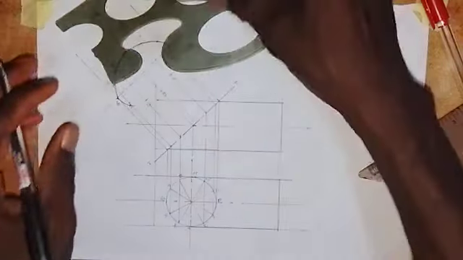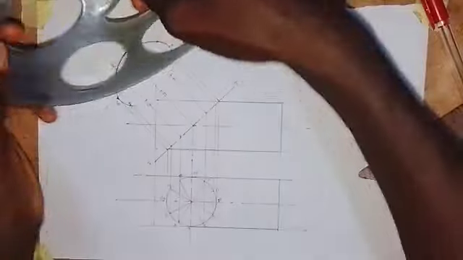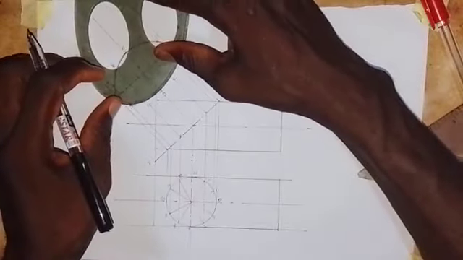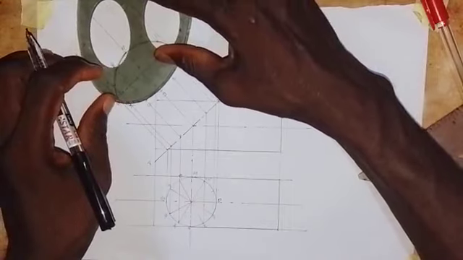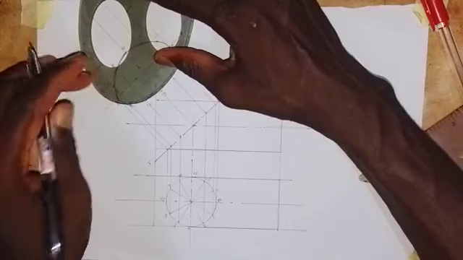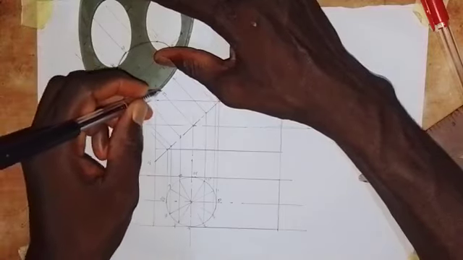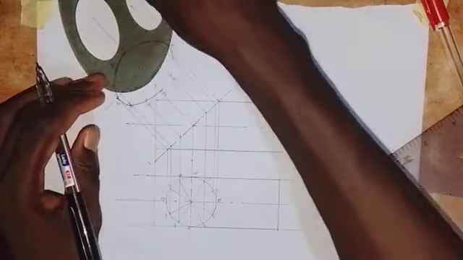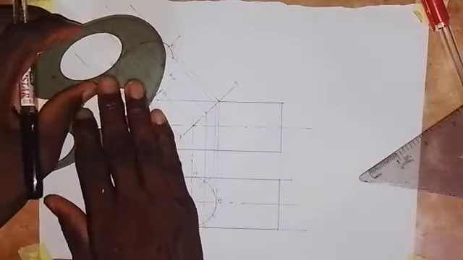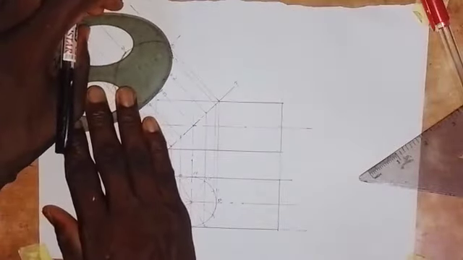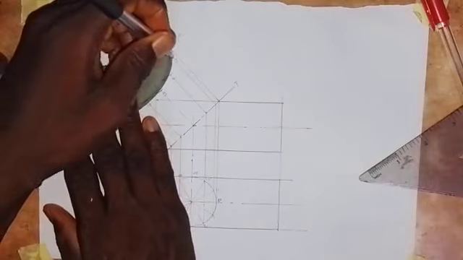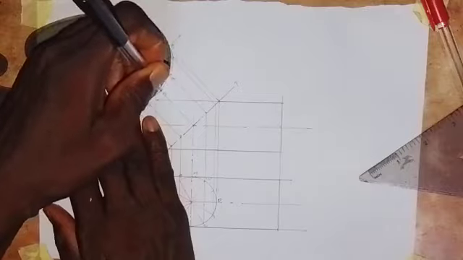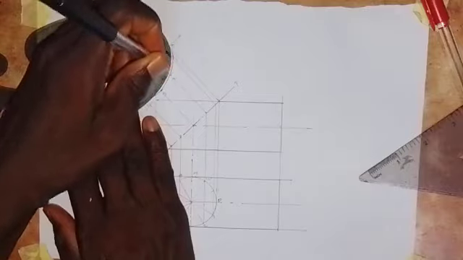Then I'm going to set the French curve like this, and join this point together. Here I go like this, so I can join this point together smoothly with the French curve. Alright, so we have this now.